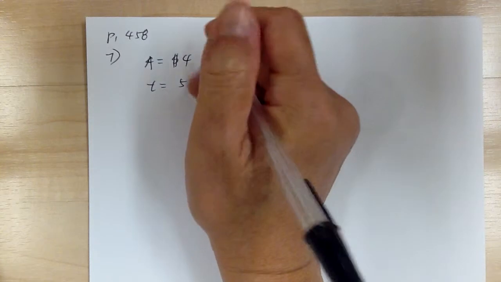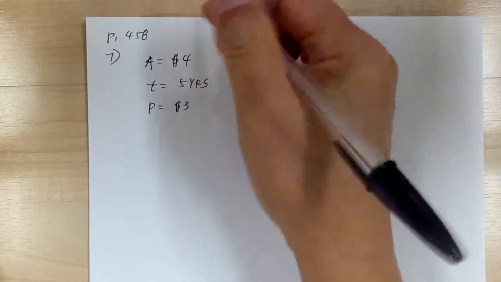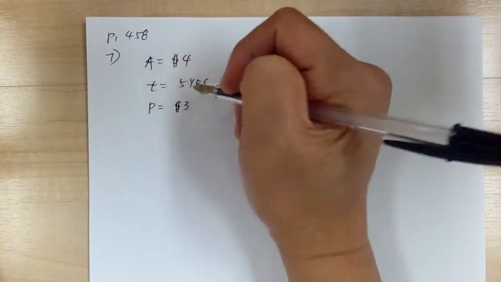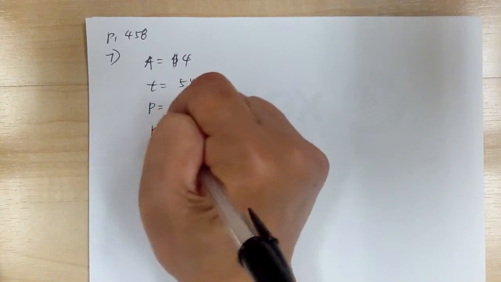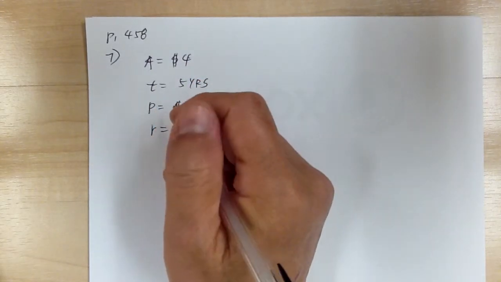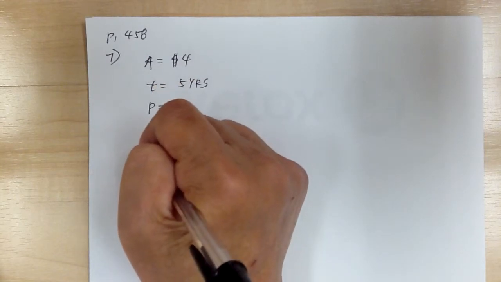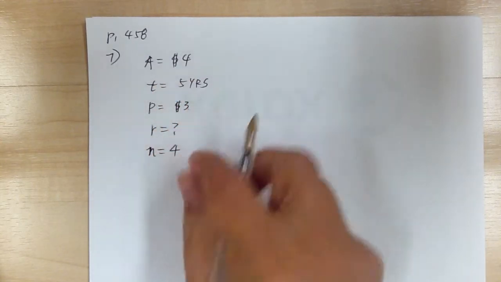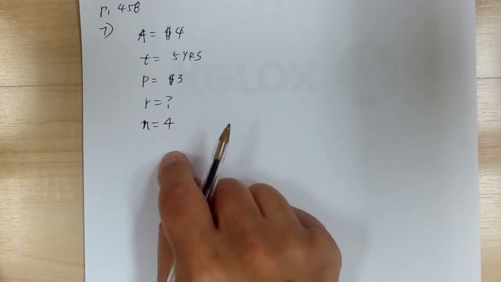Okay, for every $3 invested, so that's P equal to $3. So again, the end and this is the beginning, right? So to the nearest percent, you're looking for R, of what annual interest rate compounded quarterly. Compounded quarterly means n equal to 4, because quarterly means you compound it 4 times in a year. So that's what you have.